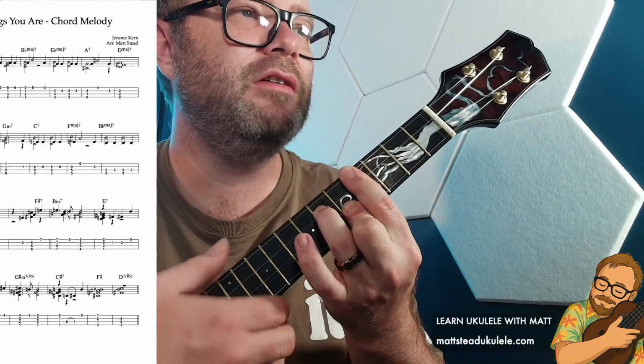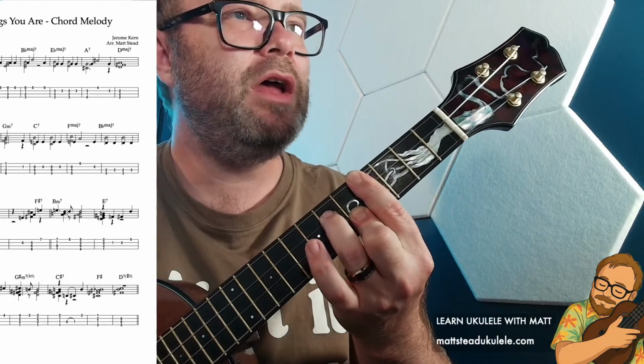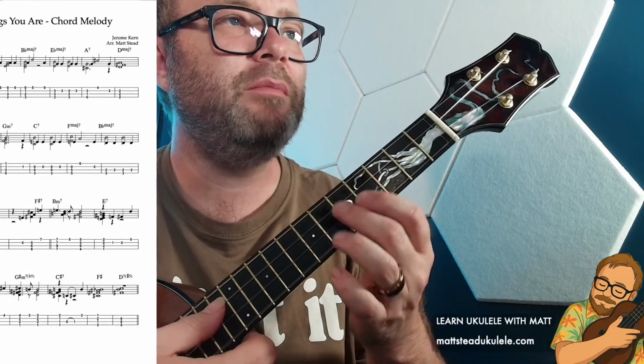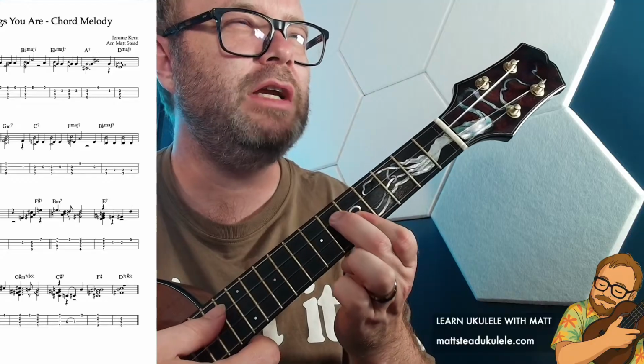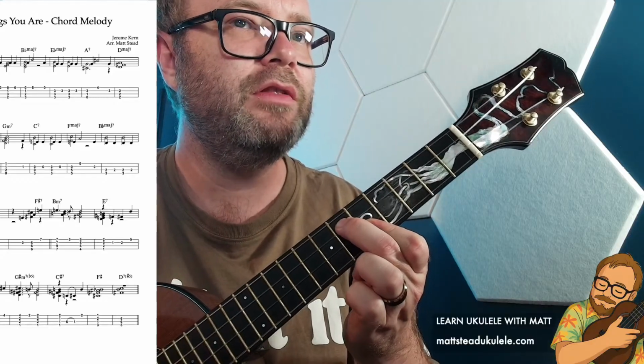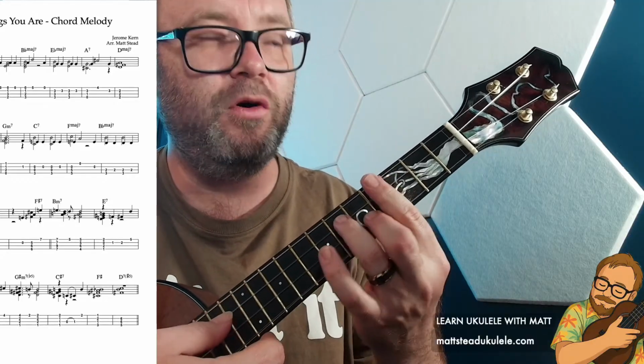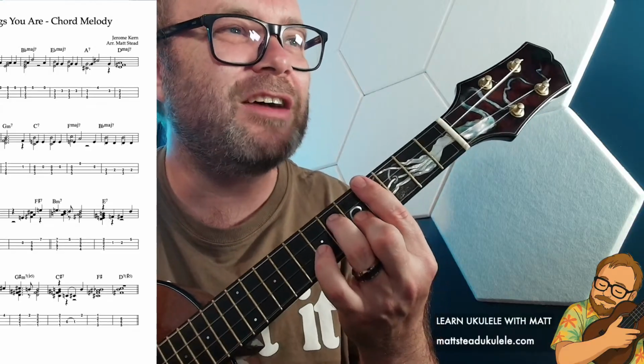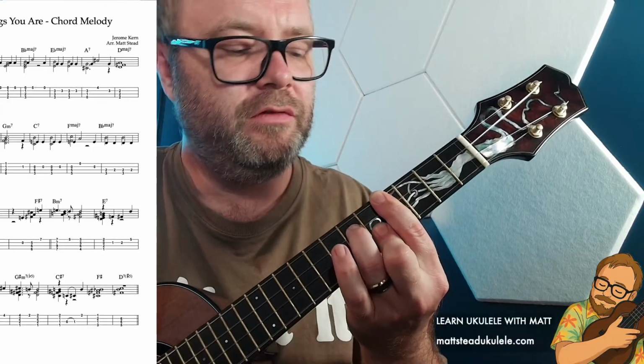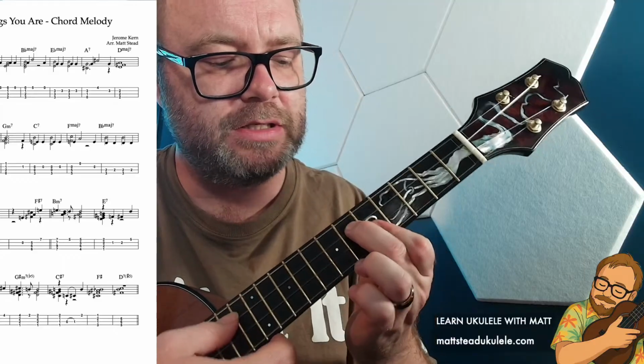It's a lovely sounding chord, isn't it? Like so. But again, if you really struggle, sometimes it's better to play a 3-string chord that sounds nice than a 4-string chord that sounds choppy, right? So there's not a massive lot of difference.